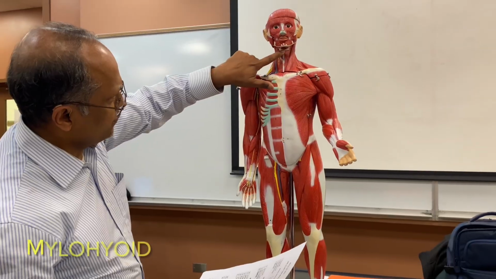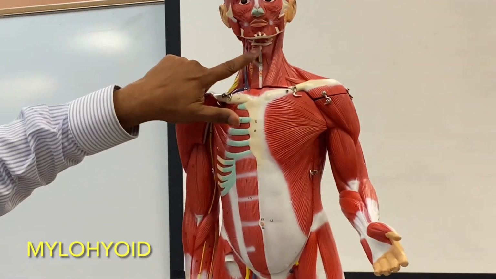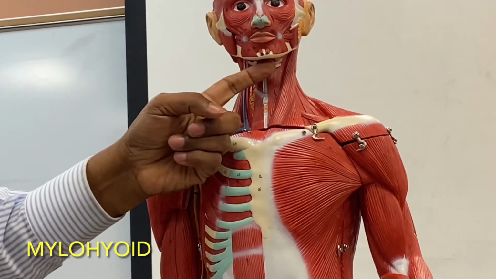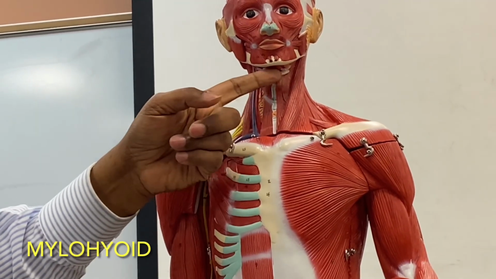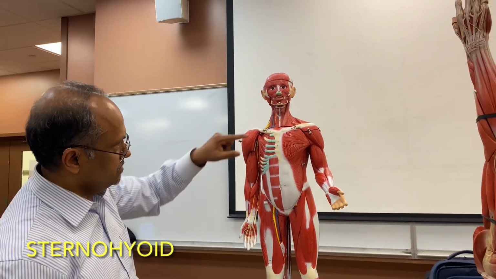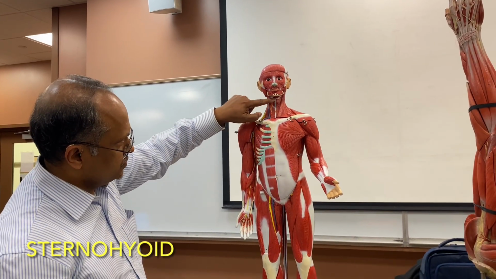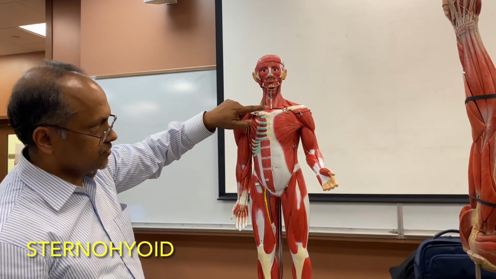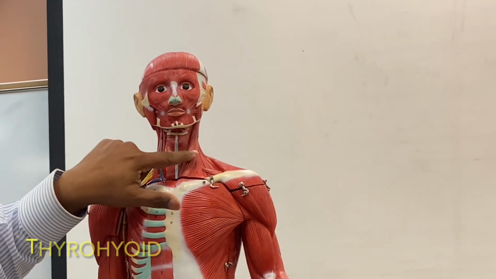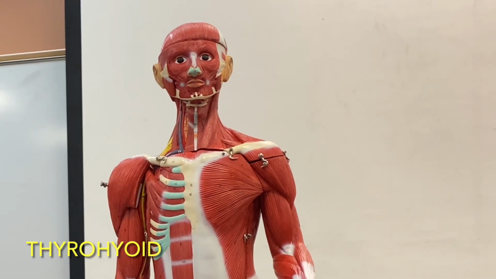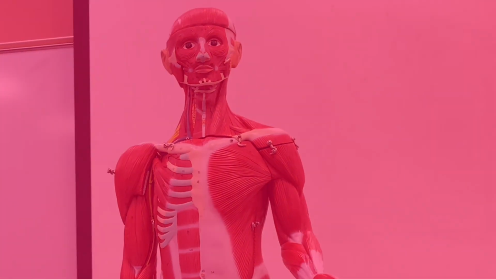Let's look at that hyoid bone, that white one. The muscle between the hyoid and the mandible, that is the mylohyoid. This one makes the floor of the mouth. From sternum to hyoid, this muscle is sternohyoid. And between the thyroid cartilage and this hyoid bone, it will be thyrohyoid.